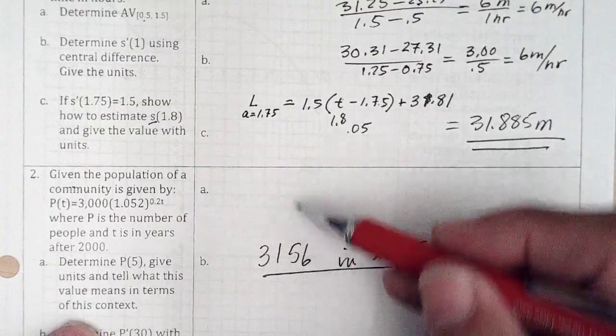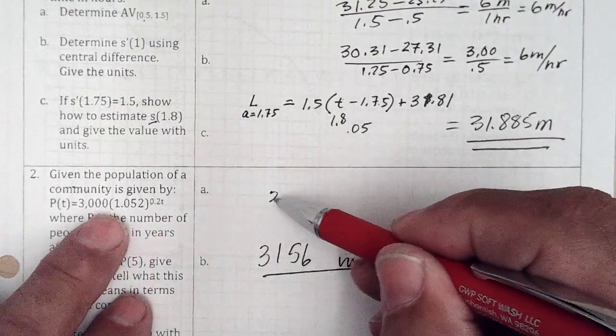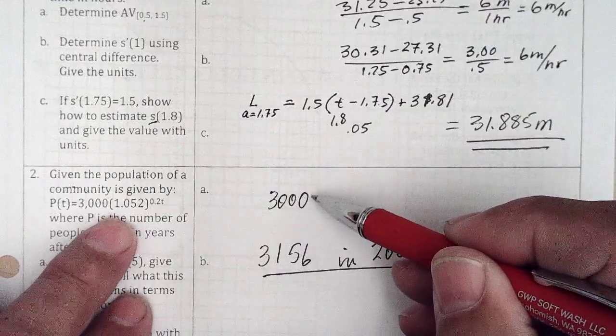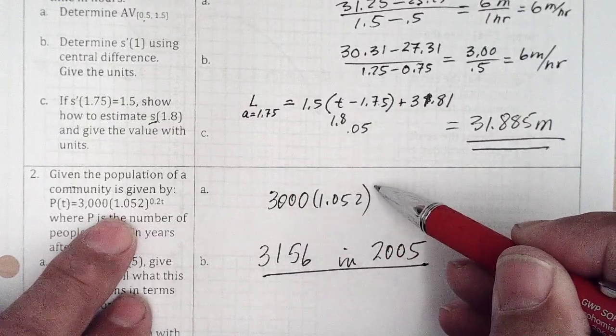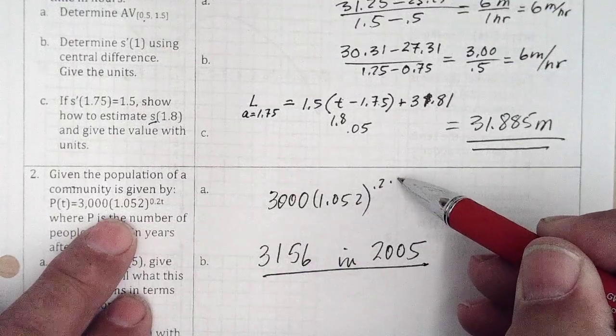And to show my work, here I need to write 3000 parenthesis 1.052 to the 0.2 times 5.